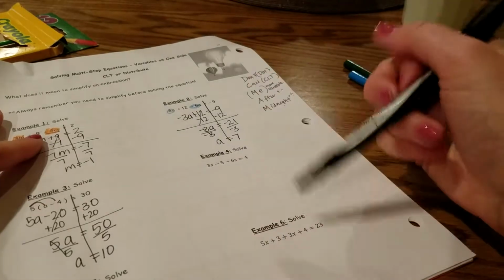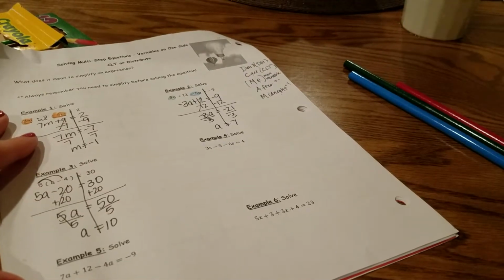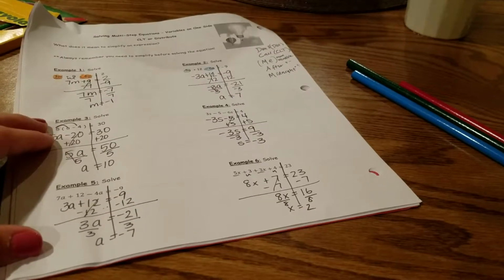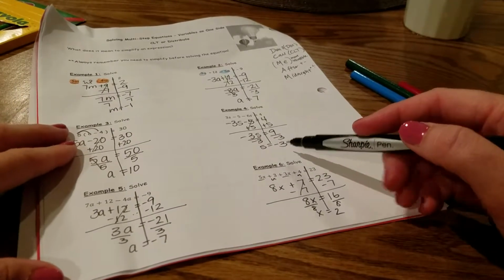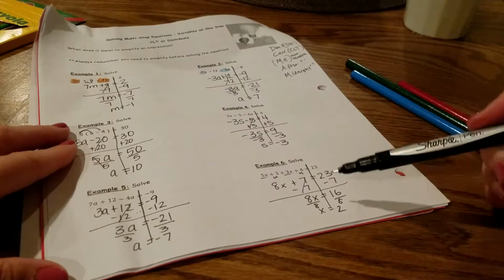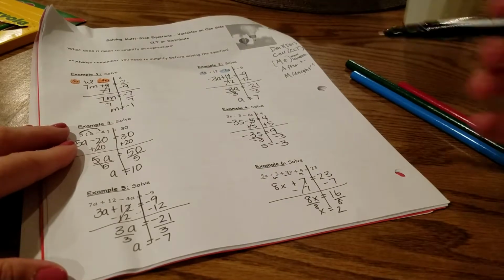Take a second, try 4, 5, and 6, and I'll be back with the answers. All right, take a look at those three. s is negative 3, a is negative 7, and x equals 2.